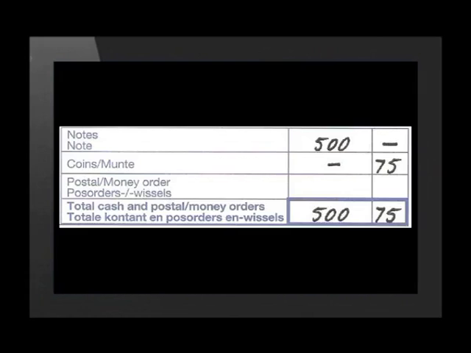When the money is put into their account, it will have his reference attached to it. This is so that they know that the money comes from Basil and is for the fridge. The money is filled in. First, 500 Rand in notes and then 75 in coins. The total amount is 575 Rand.